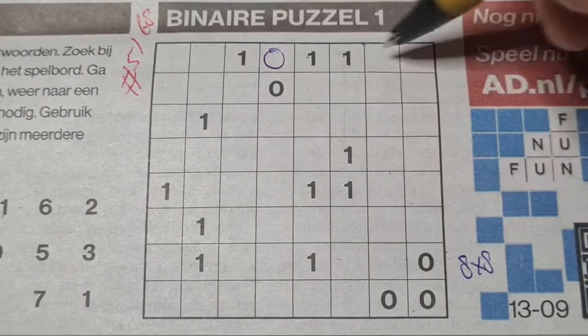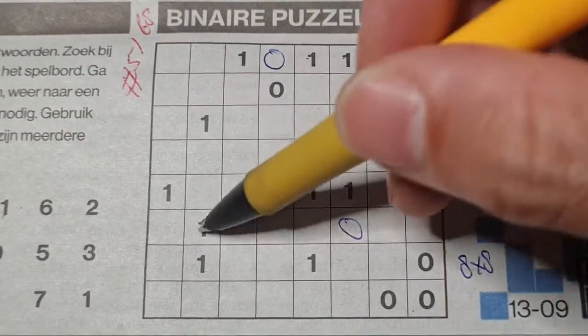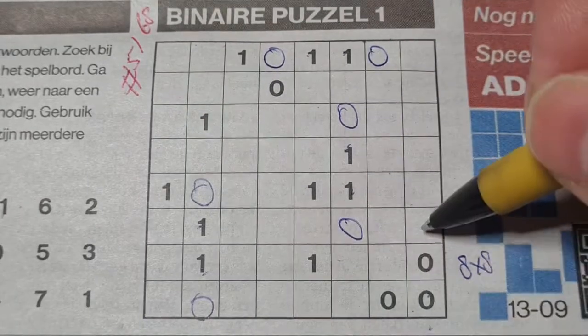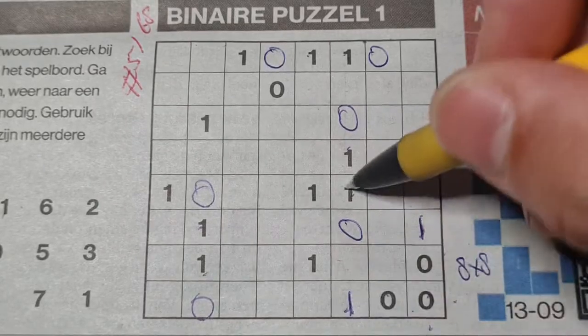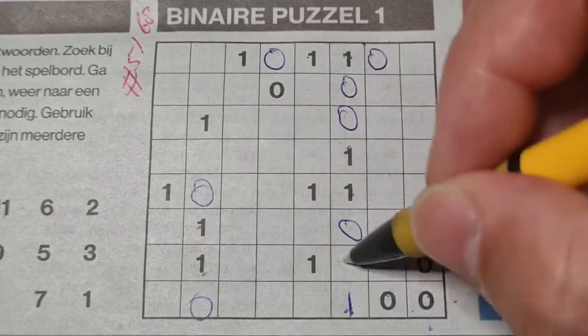Double one, here no, there no. Double zero, here one, there one. 4 ones we have here, so the rest are zeros.